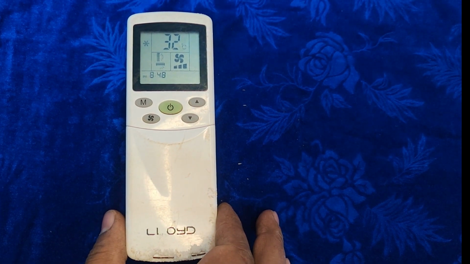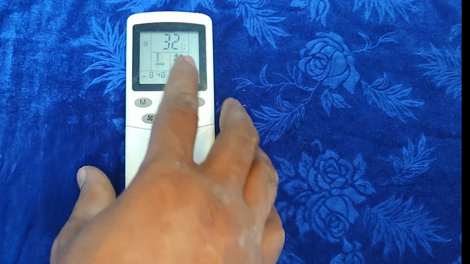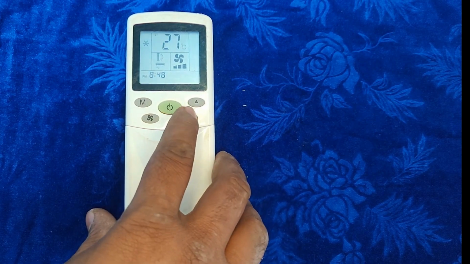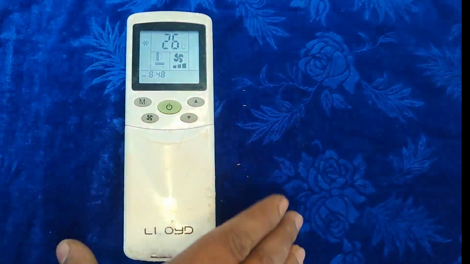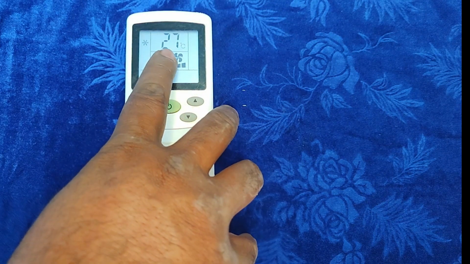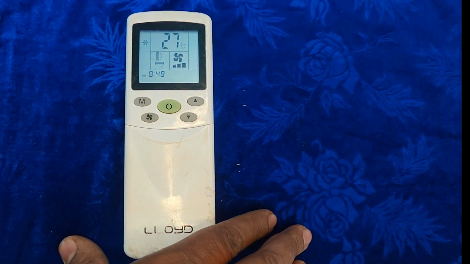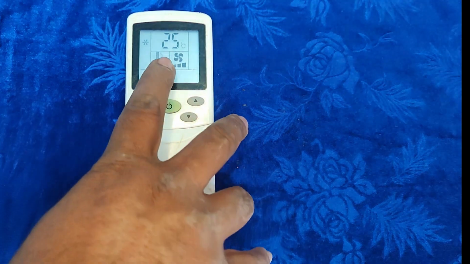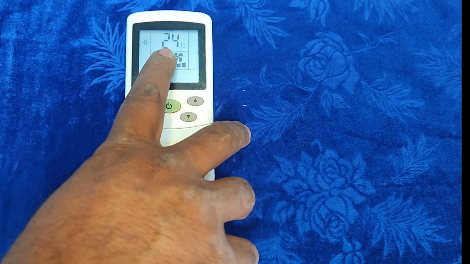And if you want comfort cooling and also want to reduce the electricity bill, then use your AC at 26 degrees. And if you are feeling cold at 26 degrees, then use your AC at 27. And if you are feeling hot at 26 degrees, then use your AC at 25 or 24.